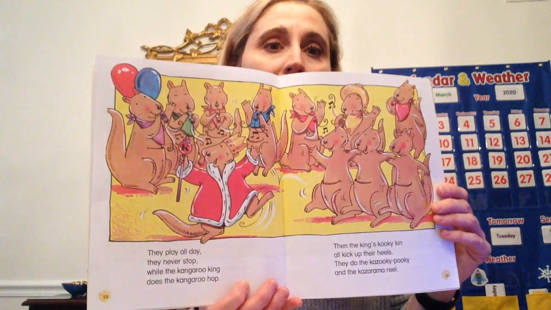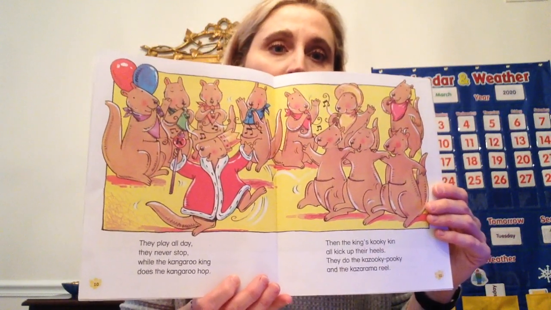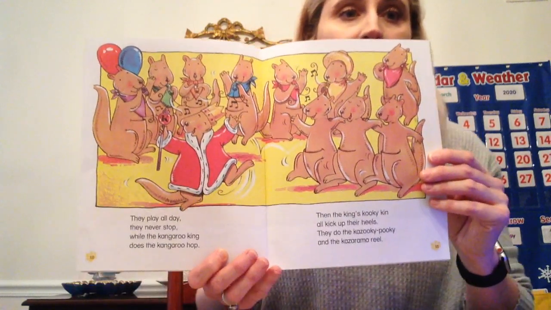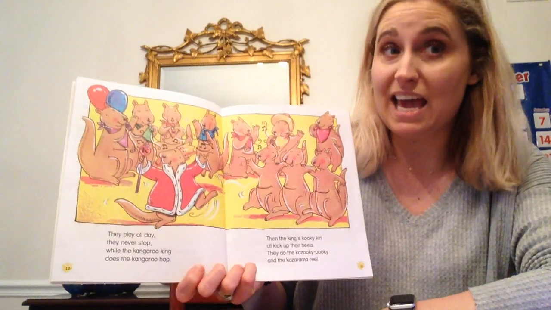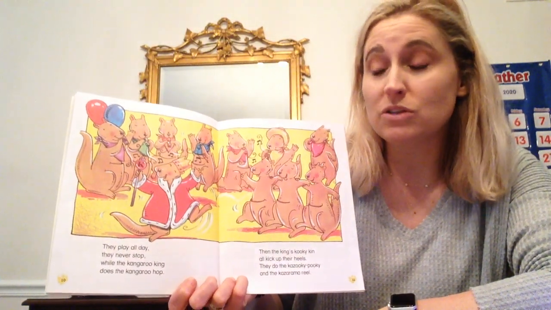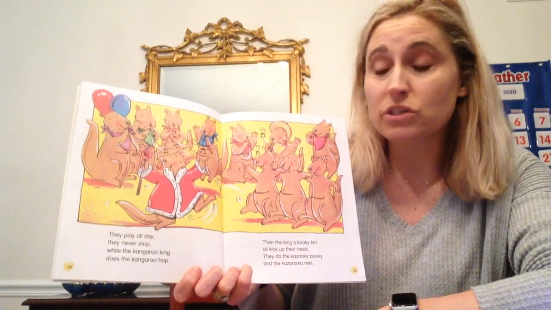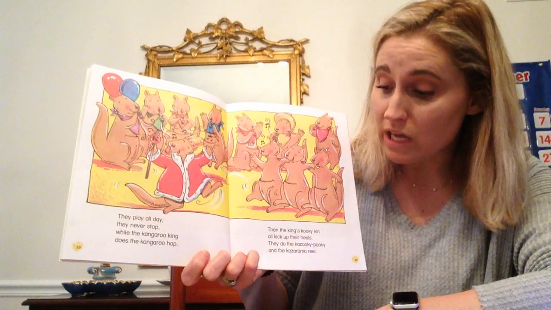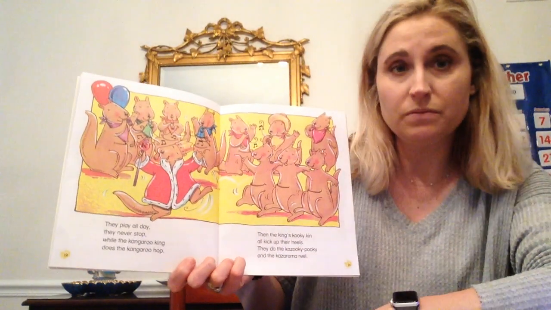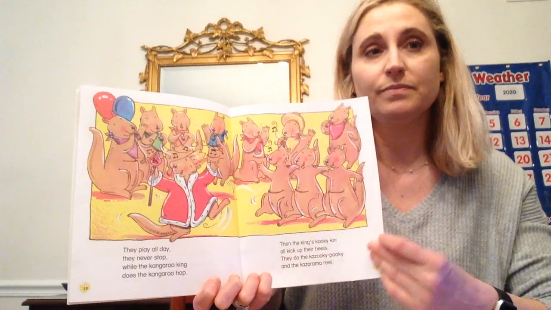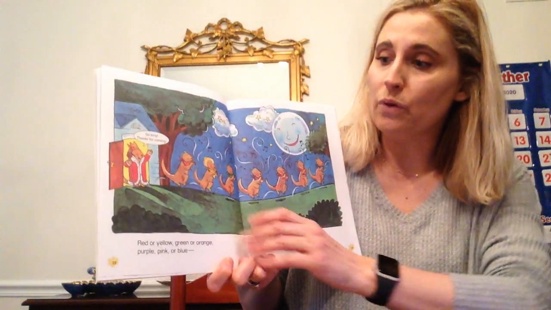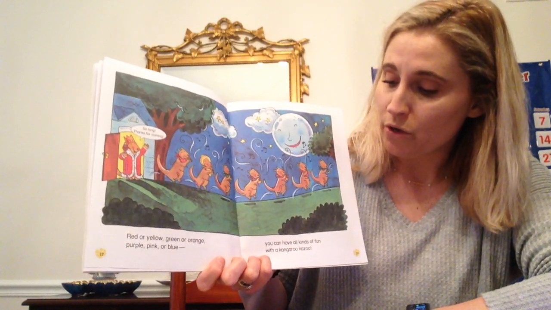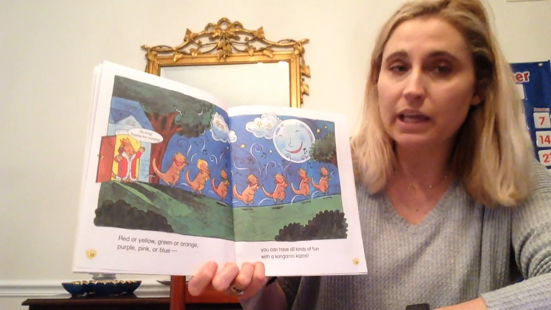They play all day. They never stop, while the kangaroo king does the kangaroo hop. Then the king's kooky kin, and kin means relatives. So like your brothers and your sisters and your mom and your dad and all your cousins, they do the kazuki pookie and the kazarama reel. Red or yellow, green or orange, purple, pink or blue, you can have all kinds of fun with a kangaroo kazoo.